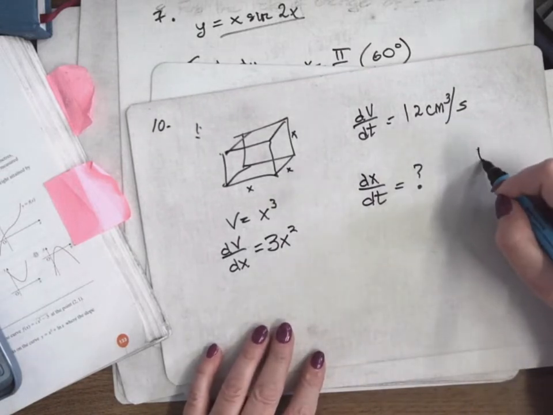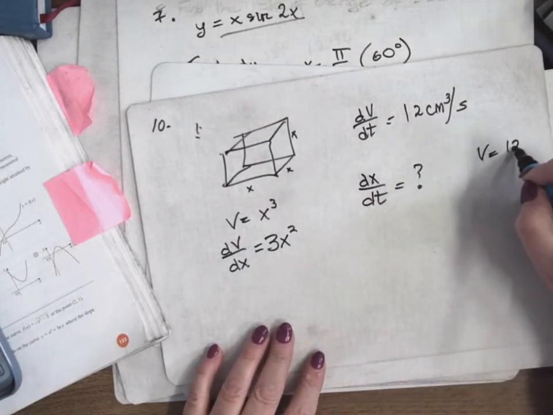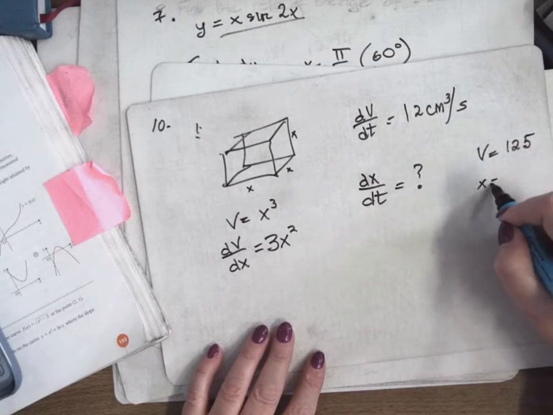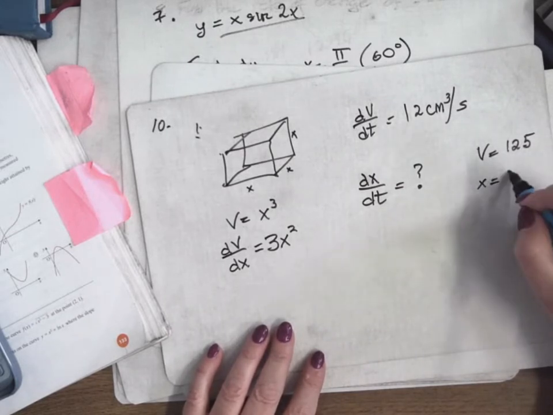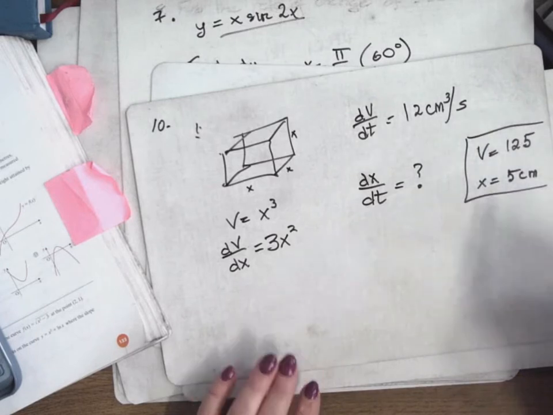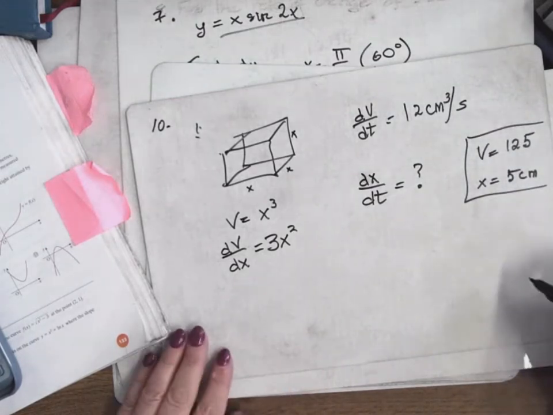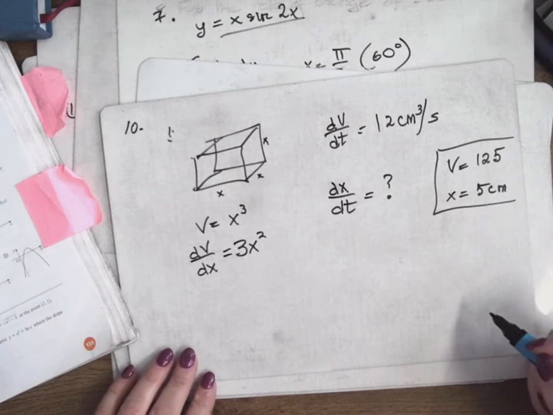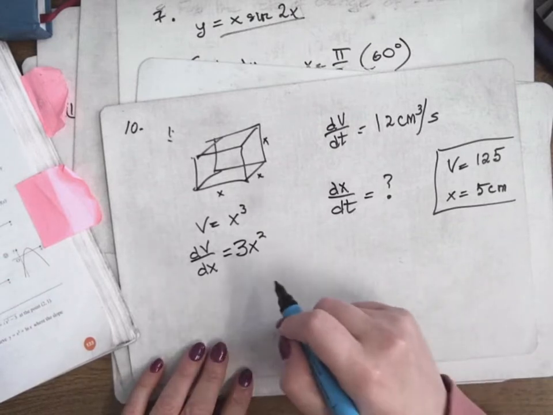Sorry, they also tell me the volume is 125. So what does that mean? If the volume is 125, what's x? 5, yeah, because 5 by 5 by 5, isn't it? So that's for the end. I'm going to be filling in x is 5. Is that right? Okay, yeah. Right, so I'm looking for dx dt.